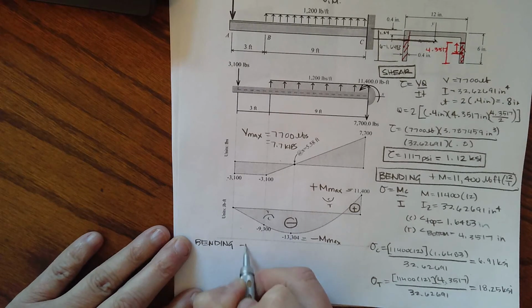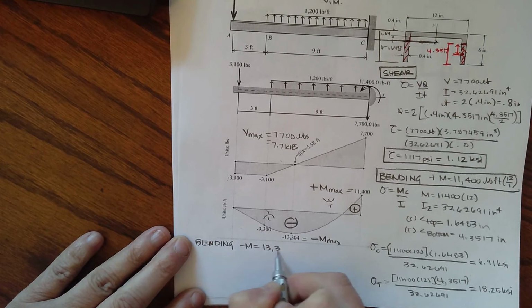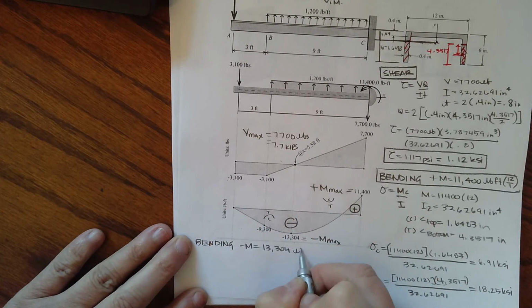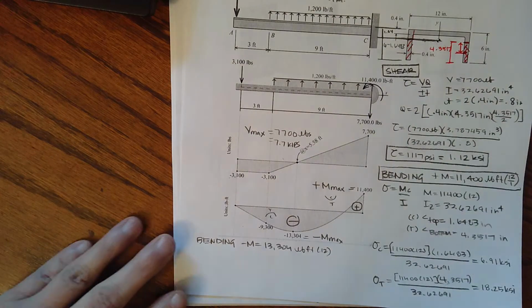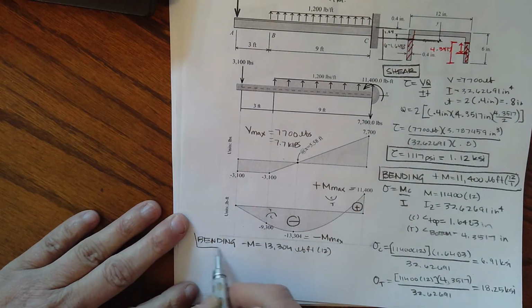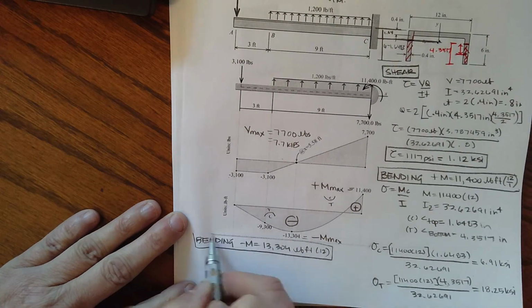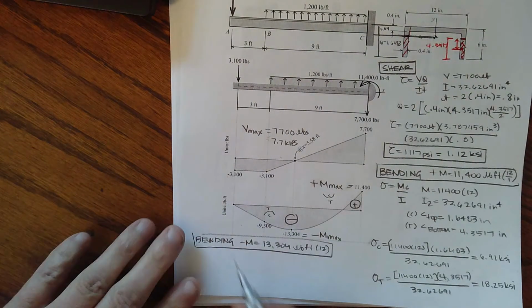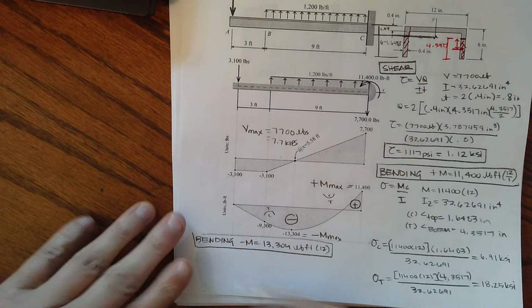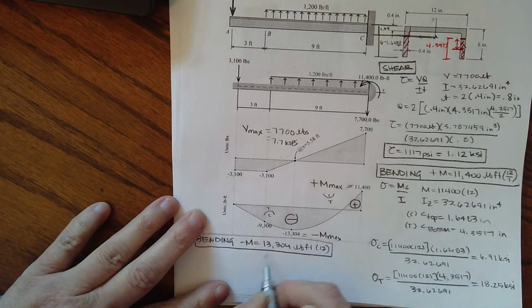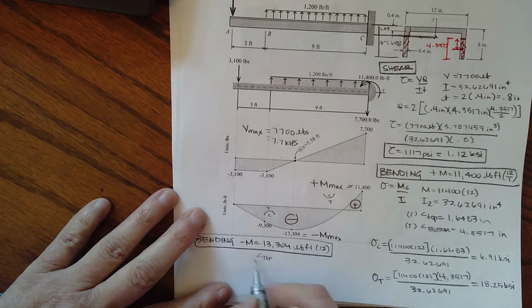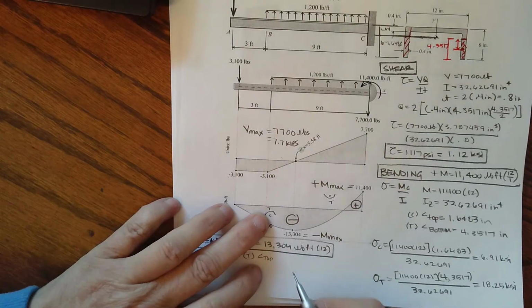At our negative moment of 13,304, again, that's in pound feet, so we'll need to multiply it by 12 to get it into inches, okay? As I'm looking at this, I'm going to box that in. So I have my moment now. I know that my stress is MC over I. Here, my C to the top is going to be my tension fiber this time.